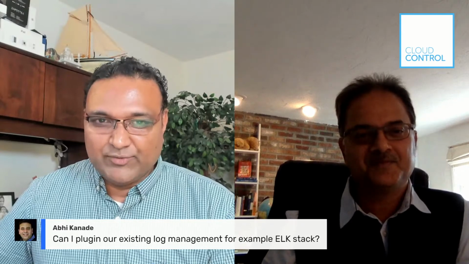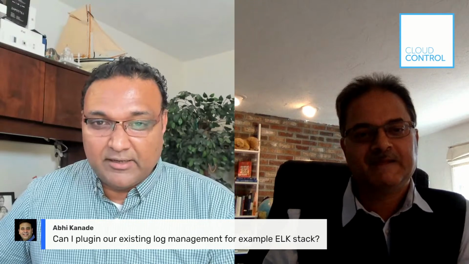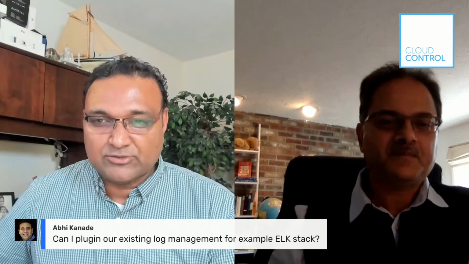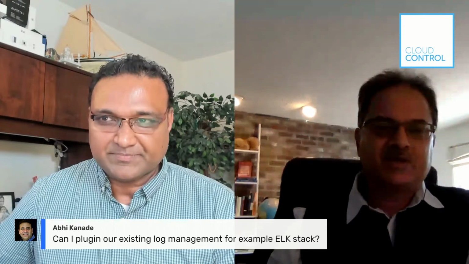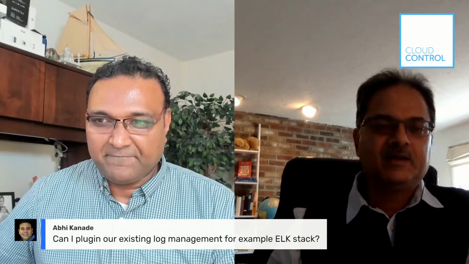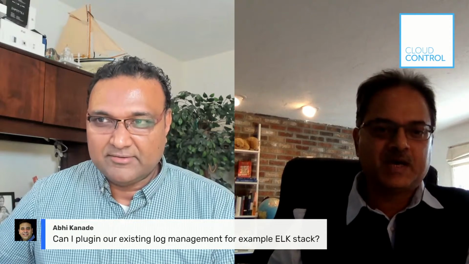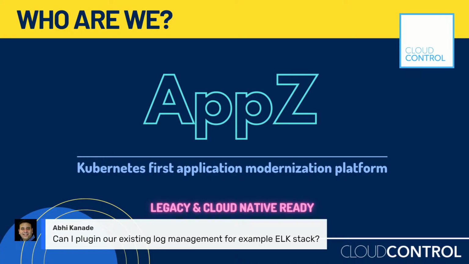Awesome. So we have the next question from Abi. Can we plug in an existing ELK stack for log collection? That's a great question, Abhi. And yes, as I said earlier, the AppZ platform has all the components to run applications at enterprise scale available, but we also offer integration services.